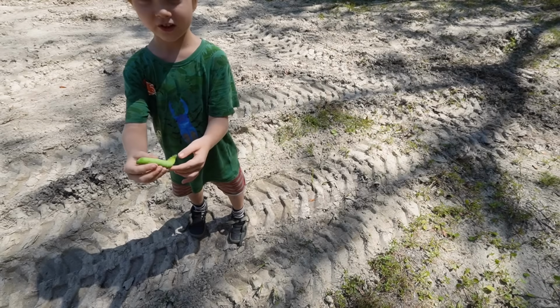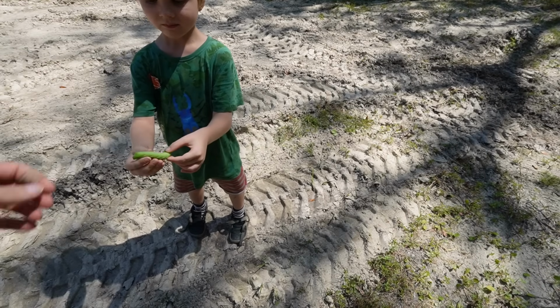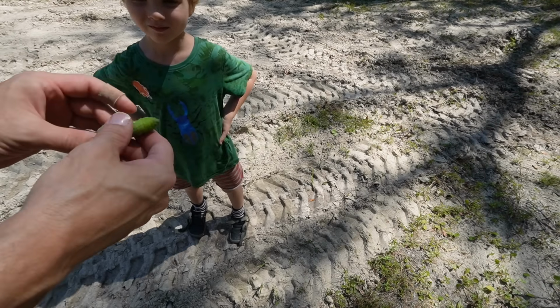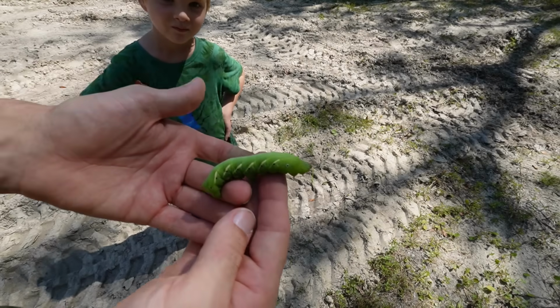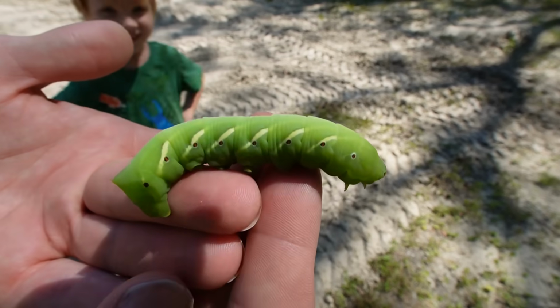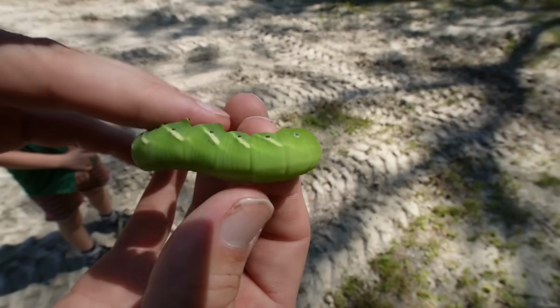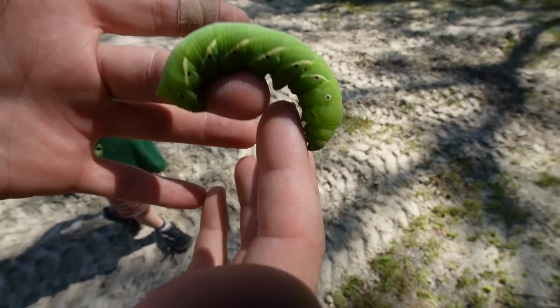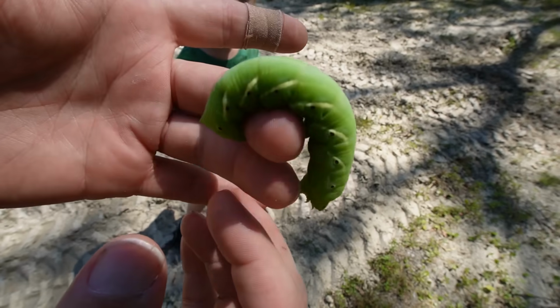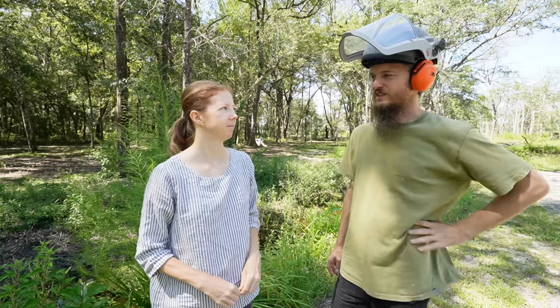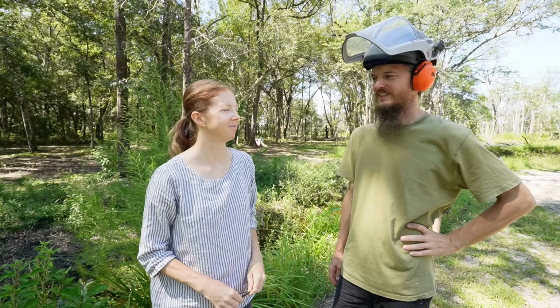Now look at the size of that green caterpillar. Wow, that's the same guy? Yeah. Cool, he's looking good. I never saw a caterpillar that big. Never ever. So you ready? Mm-hmm. Are you excited? Yeah.